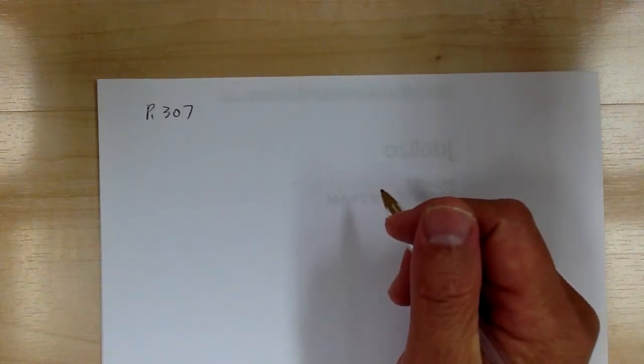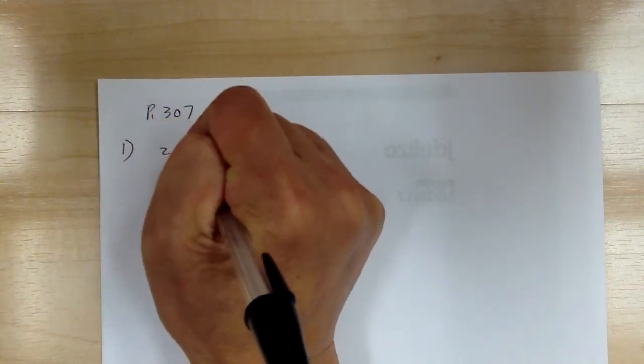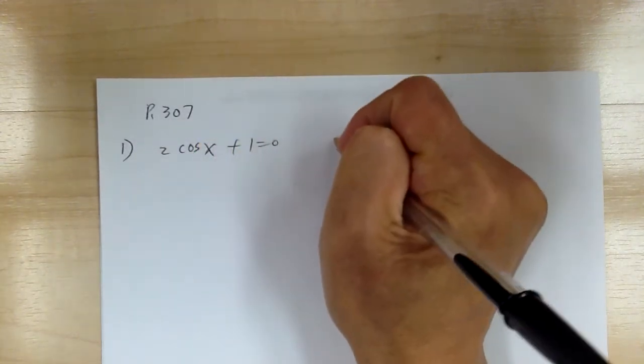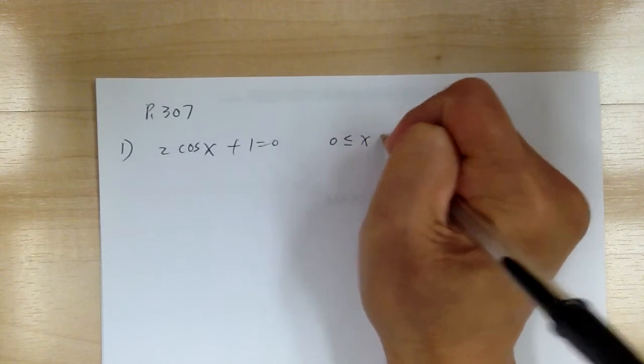Open your book to page 307. Let's go to number 1. You have 2 cosine x plus 1 equal to 0, and you want x to be between 0 and 2 pi.